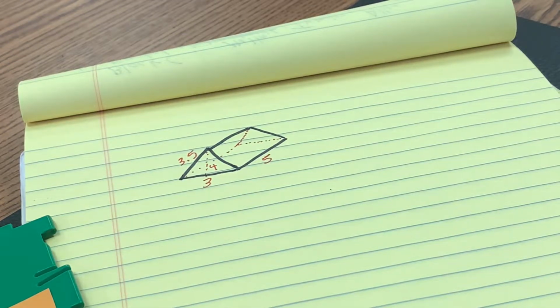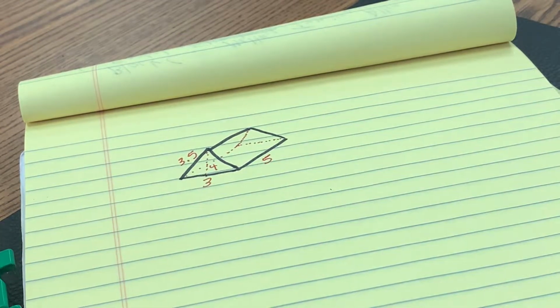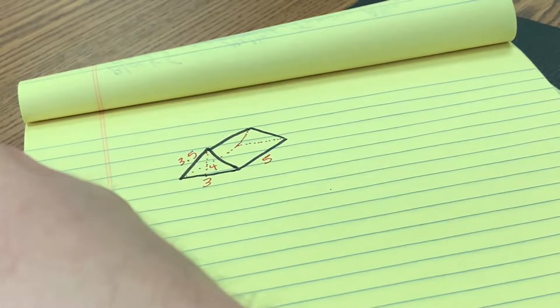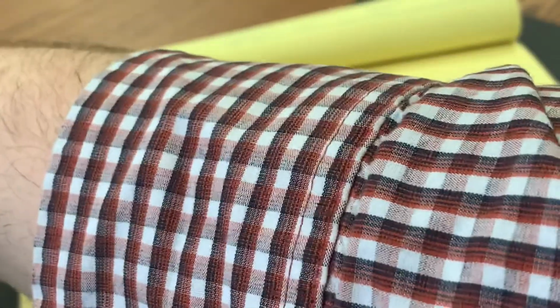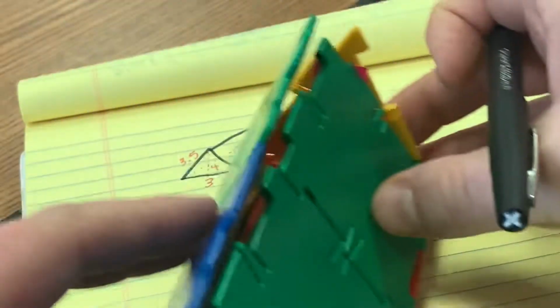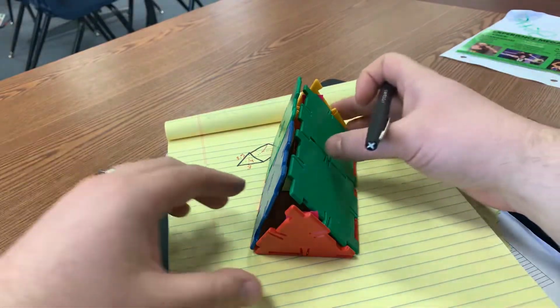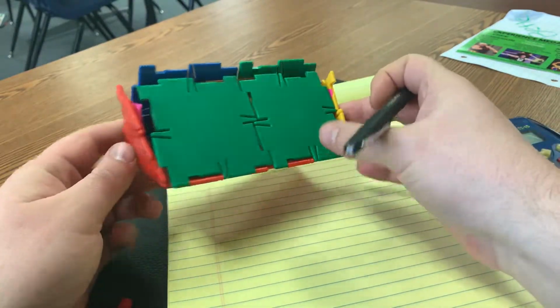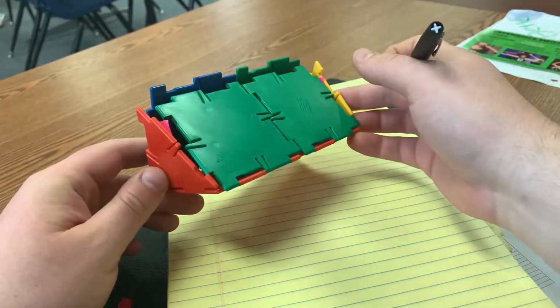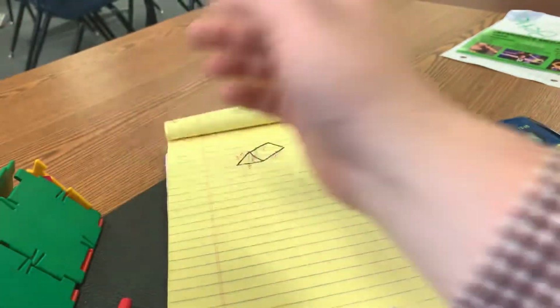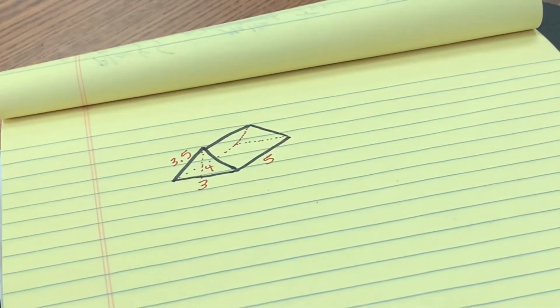It's math time. Hey everybody, I just wanted to show you how to find the area of a triangular prism. A triangular prism is going to look like this. If you were to look at a 3D shape of it, and I'm going to use this one to show you what the net will look like of a triangular prism here in just a minute.